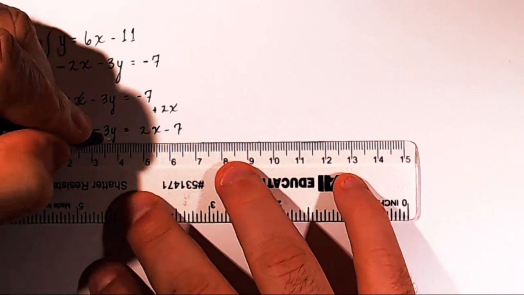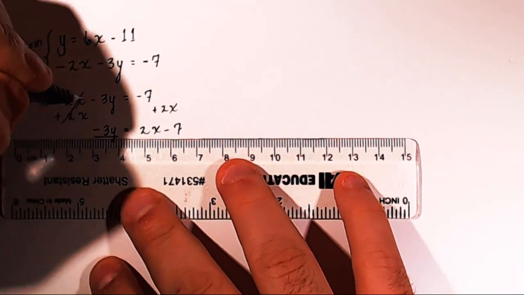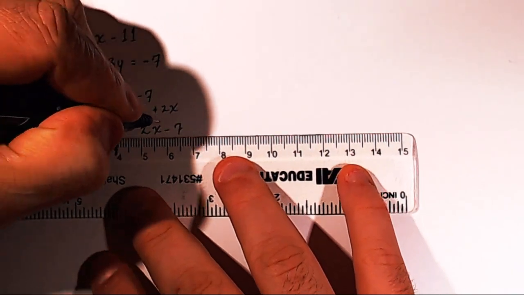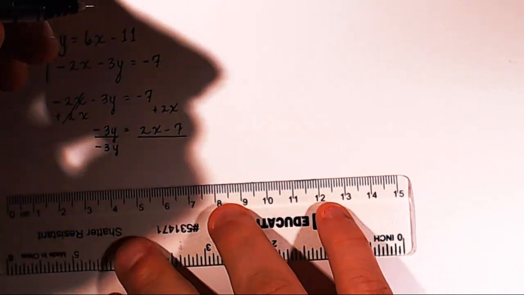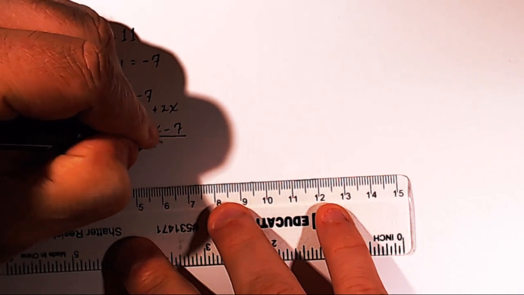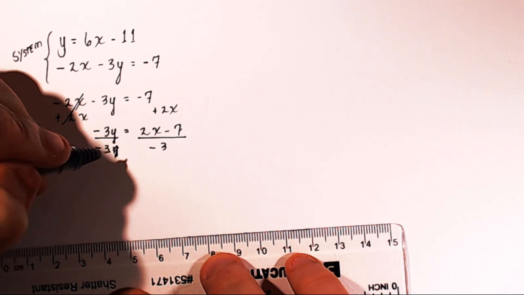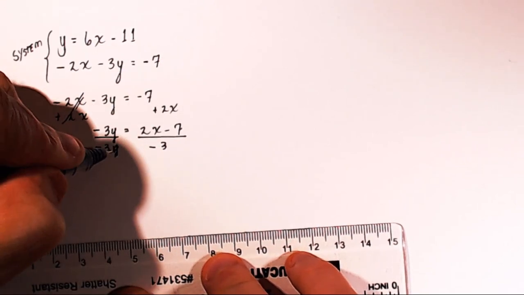Okay, so now I'll divide both sides of the equal sign by negative 3. Sorry, that should just be negative 3, not negative 3y. My apologies.